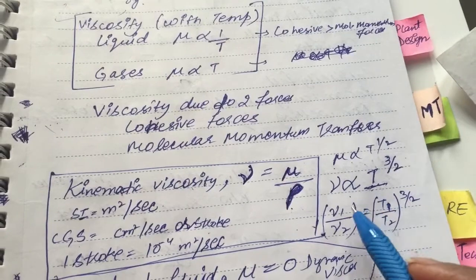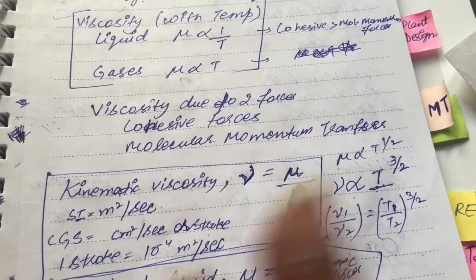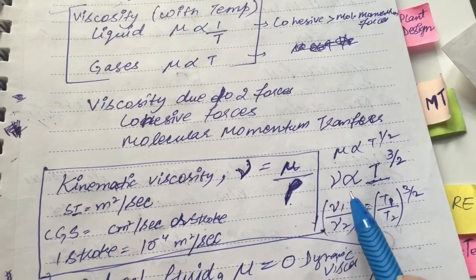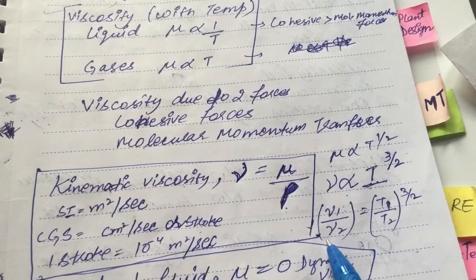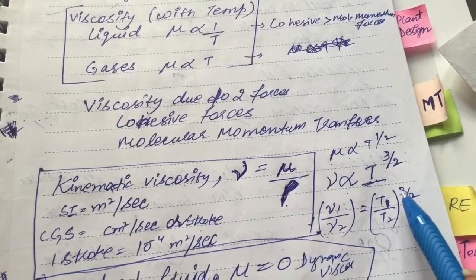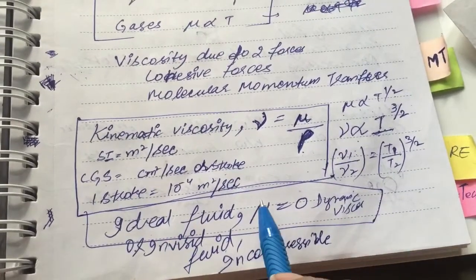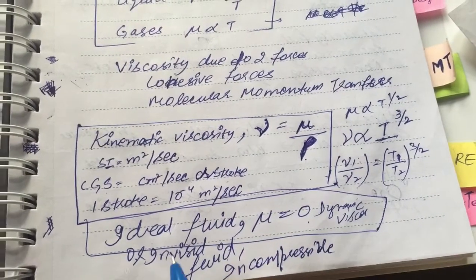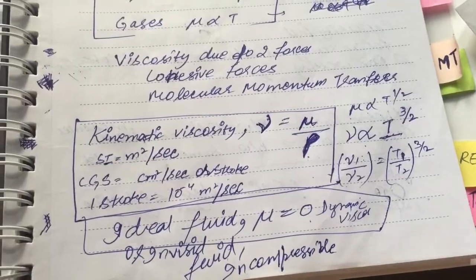Then from here we can say, if there are two fluids, then kinematic viscosity for fluid 1 by kinematic viscosity for fluid 2 would be equal to T1 by T2 to the power 3 by 2. And for ideal fluids, our absolute viscosity is 0, or it is inviscid fluid, and it is incompressible as well.